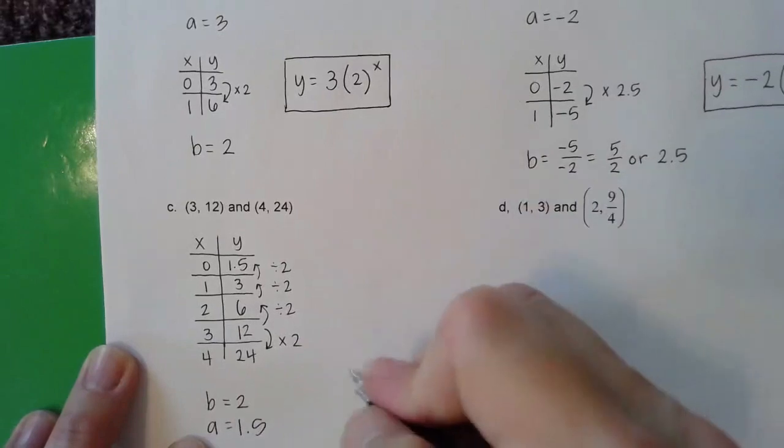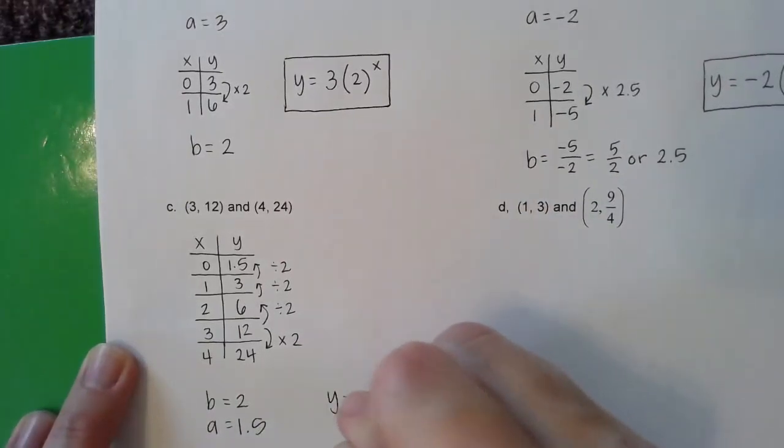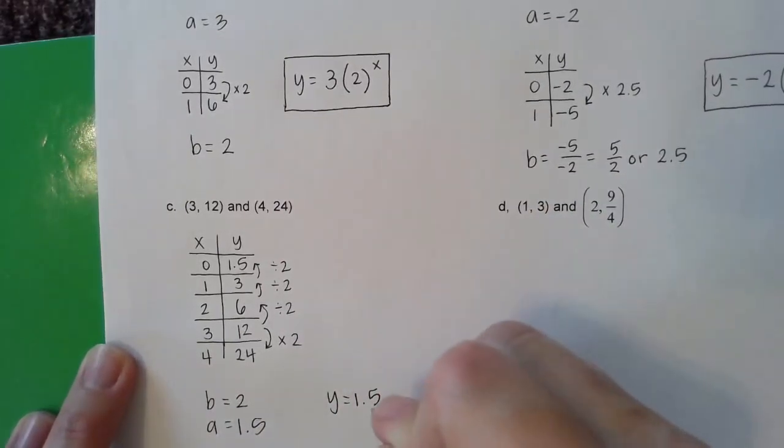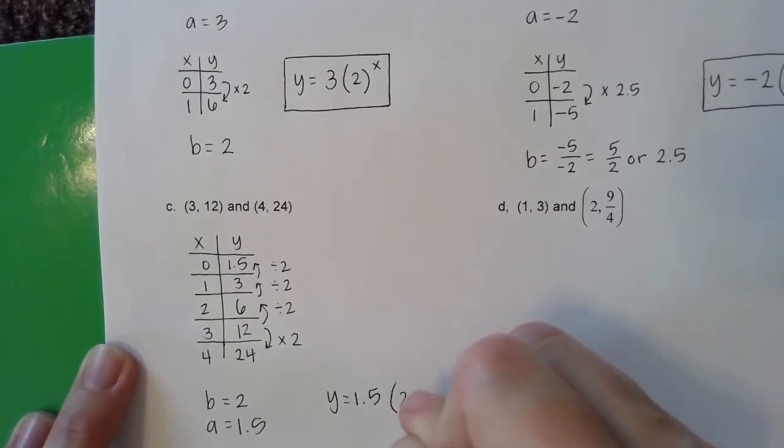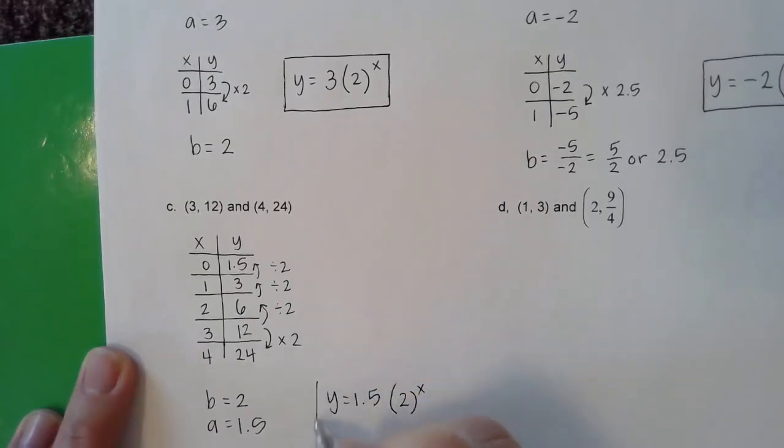So this one is going to be y is equal to, remember the a goes first, so this is where it starts with at 0, and then the pattern is that it's doubling each time.